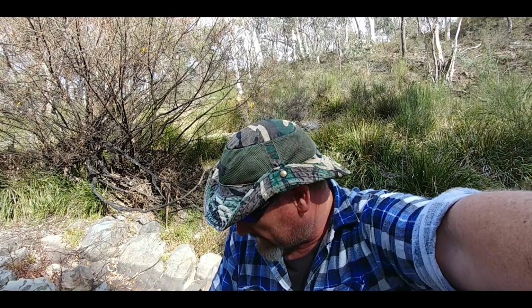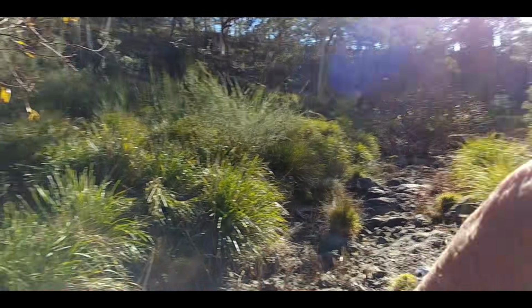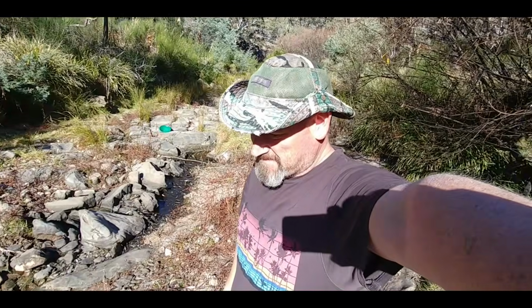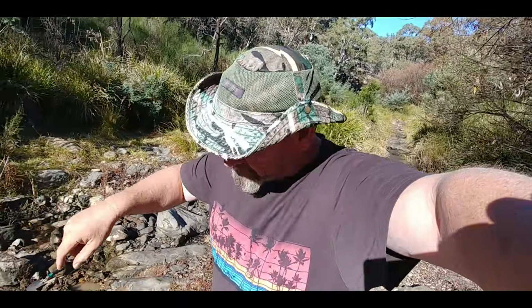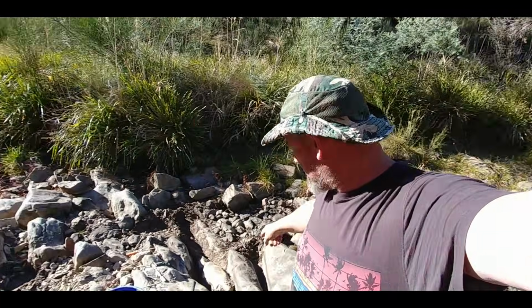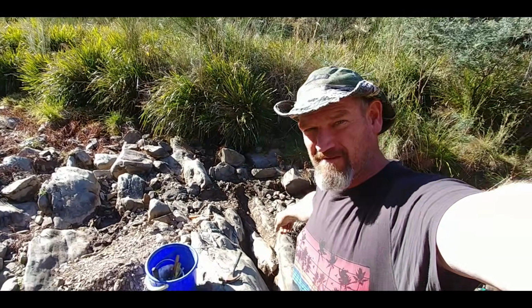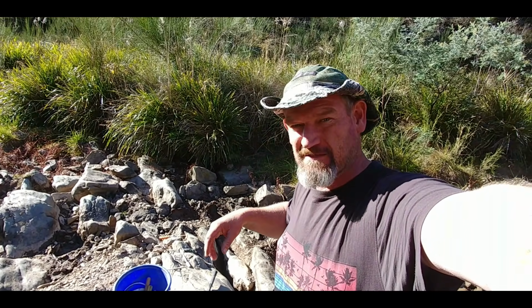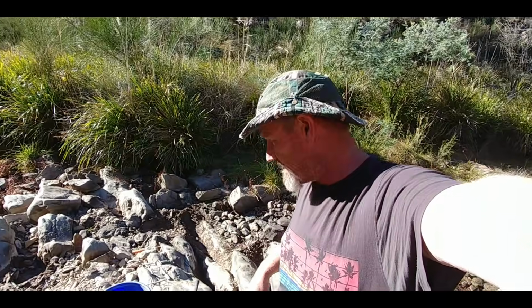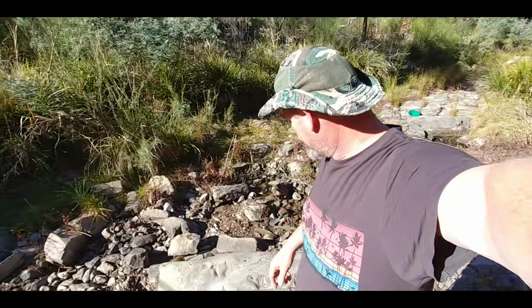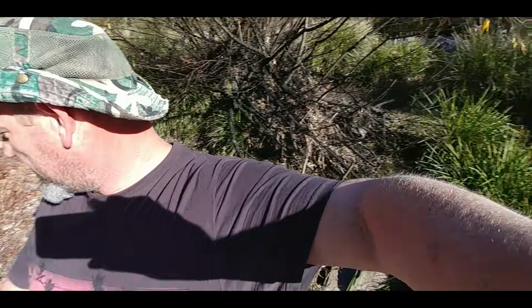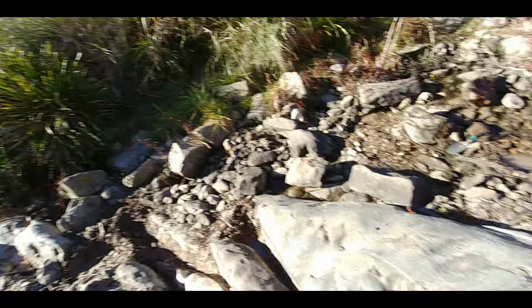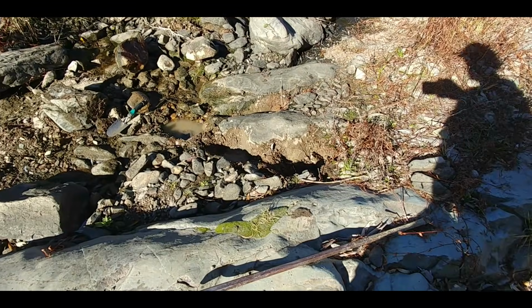All right, I'm going to dig in here and just see what we get. Well, I've had enough for the day. As I went further across and up the other side, it just kept giving those 3 or 4 colours per pan, so I ended up having a bit of a scout around and tried a few other little areas.